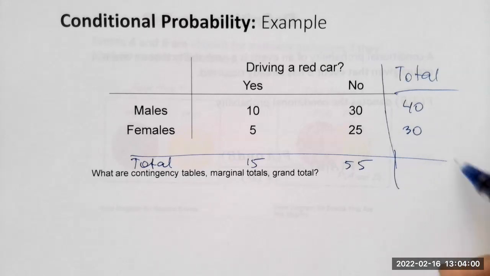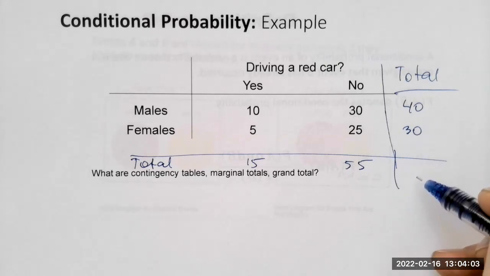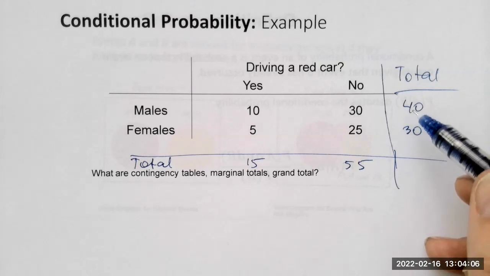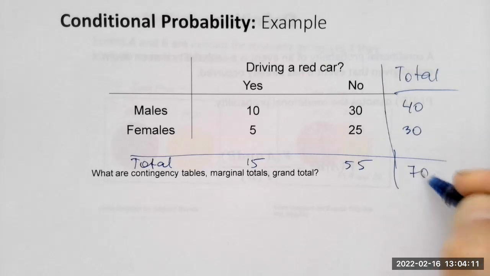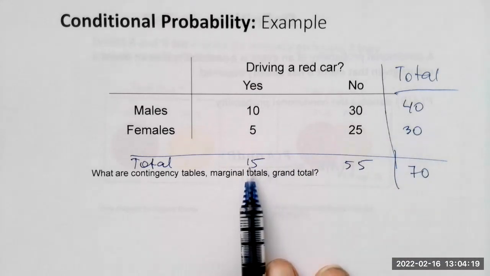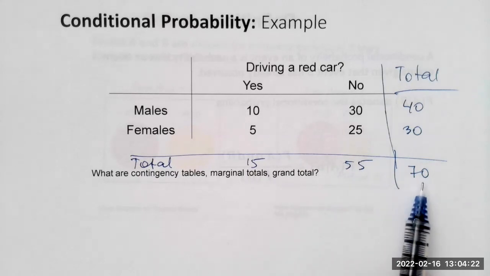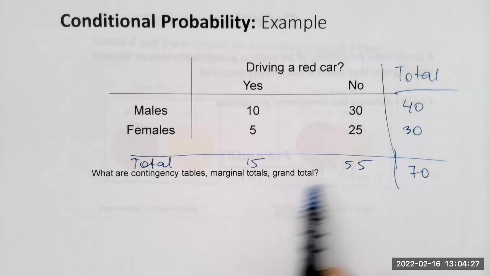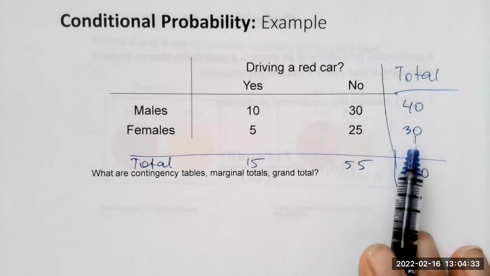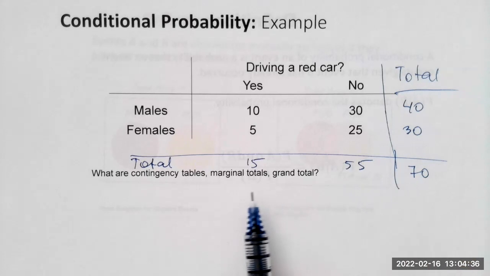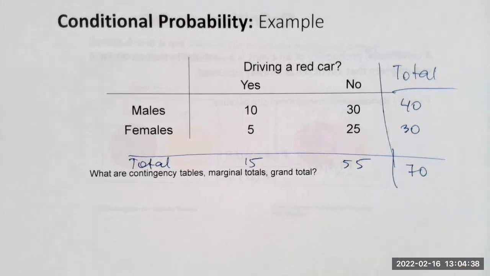And the value here in this cell is called a grand total. If we add up 40 and 30, we get 70. And that's how many total students are represented in this table. Now, if you add the column totals, you're going to get the same grand total. Don't double it up. So the column totals should be equal to the row totals, and that's your grand total.